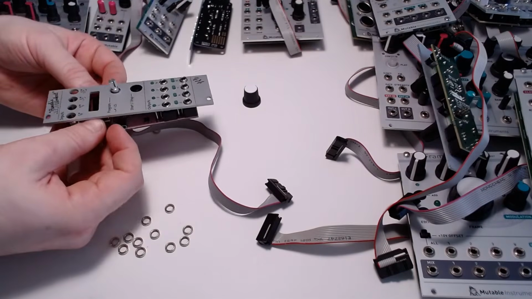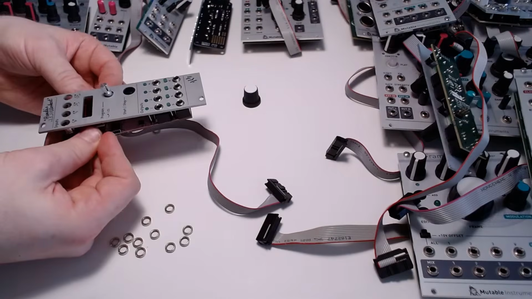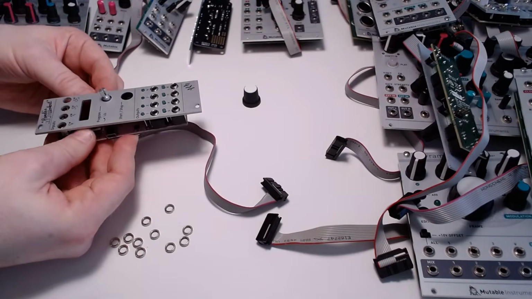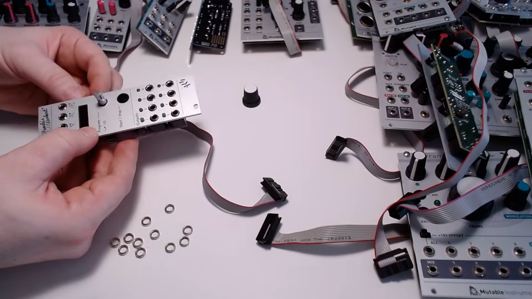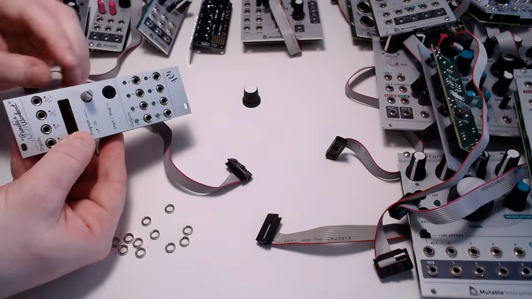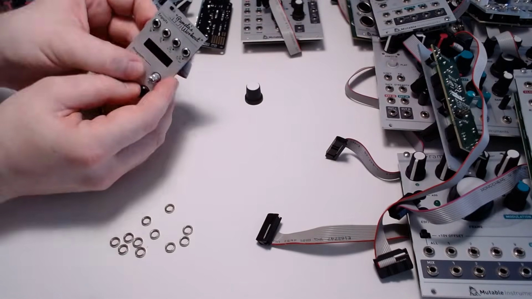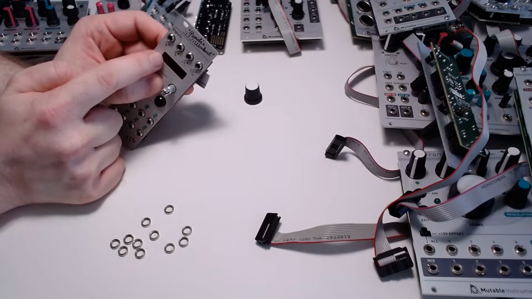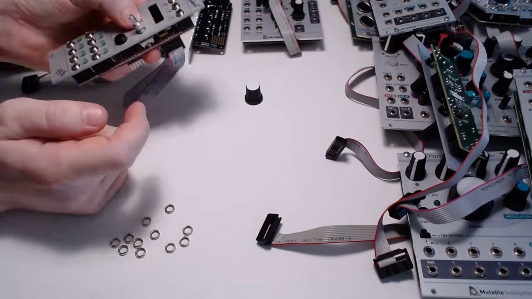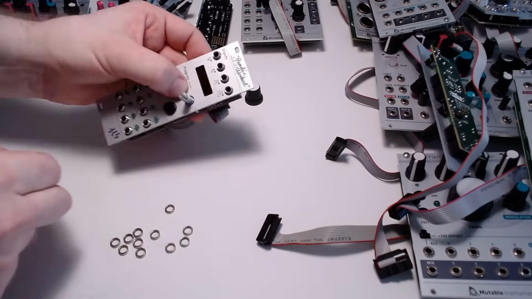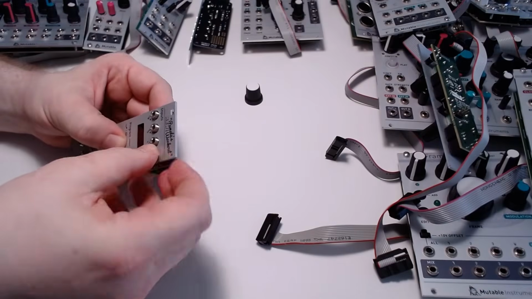So you can see I'm struggling with aligning this screen element. That's not part of the newer Pams, but we'll get it. Oh, there it goes. So this makes it so that the screen is flat with the surface of the face. And now we want to screw this all back together before I put the knob on. So I'm just firmly holding this with my thumb.